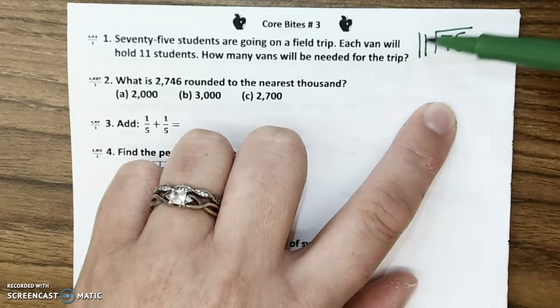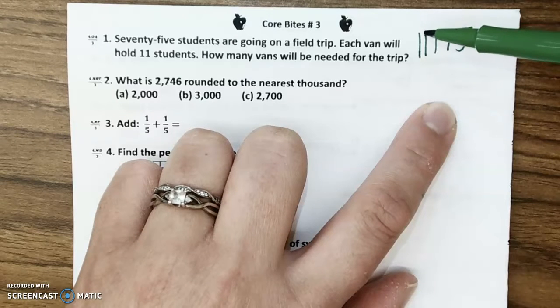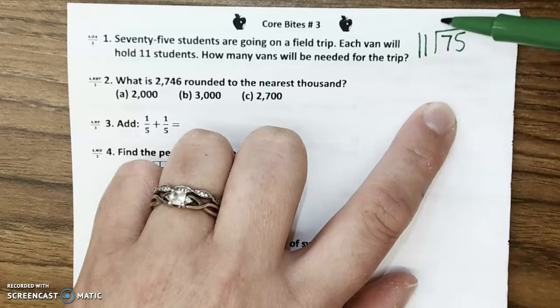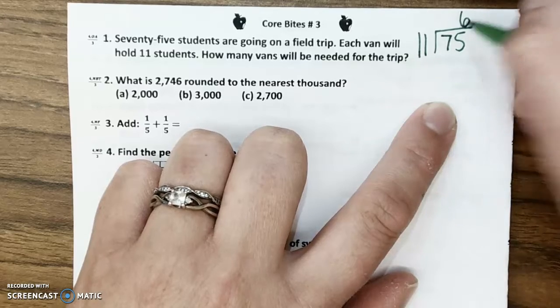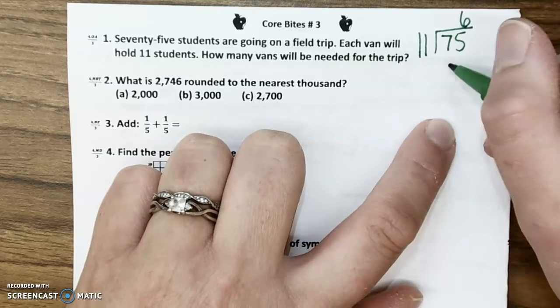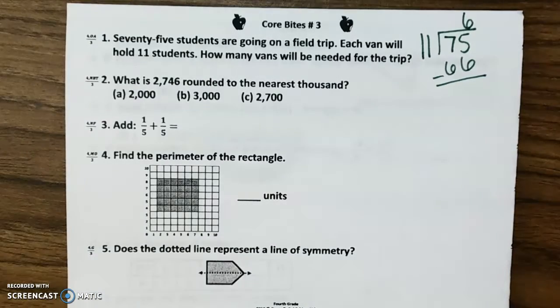So 11 times 4 would be 44. That's not big enough. So if we keep going, 11 times 5, okay, 55. 11 times 6 would be 66. 11 times 7 would be 77. That's too much. So let's do 11 times 6 would give us 66. And then we're going to have to subtract.